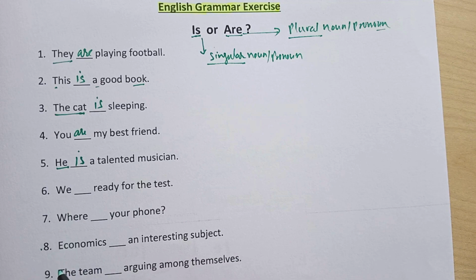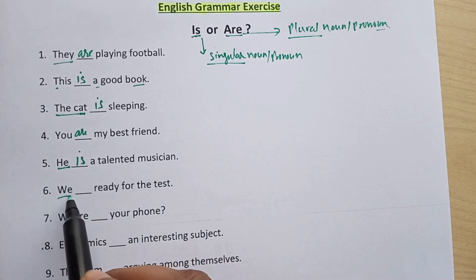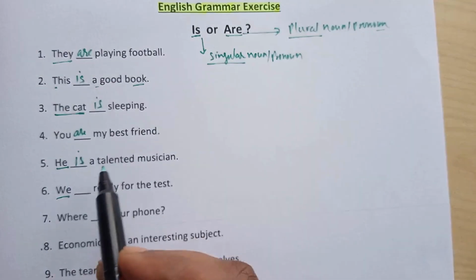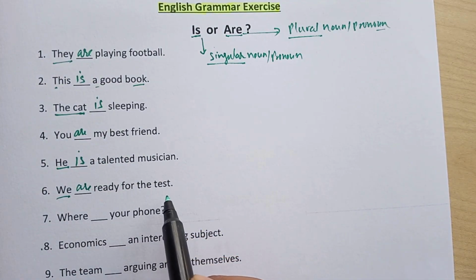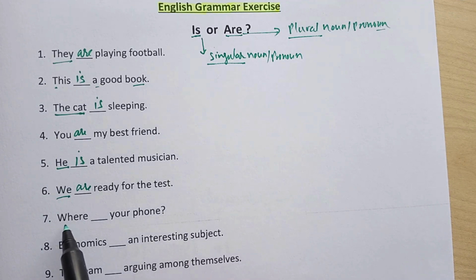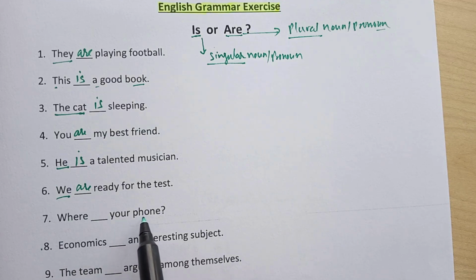Now next example here: we blank ready for the test. Okay. So "we" is what? "We" is a plural pronoun. So we are using: we are ready for the test. Next: where blank your phone?